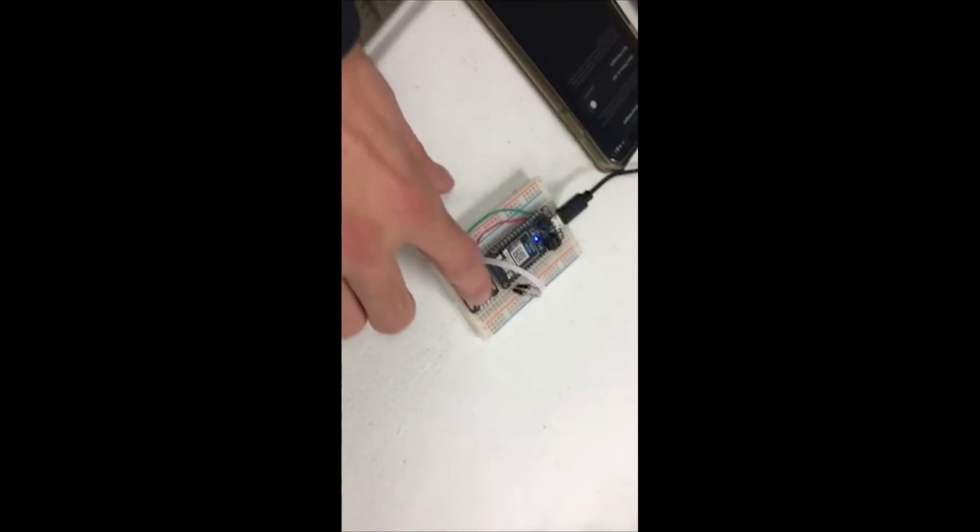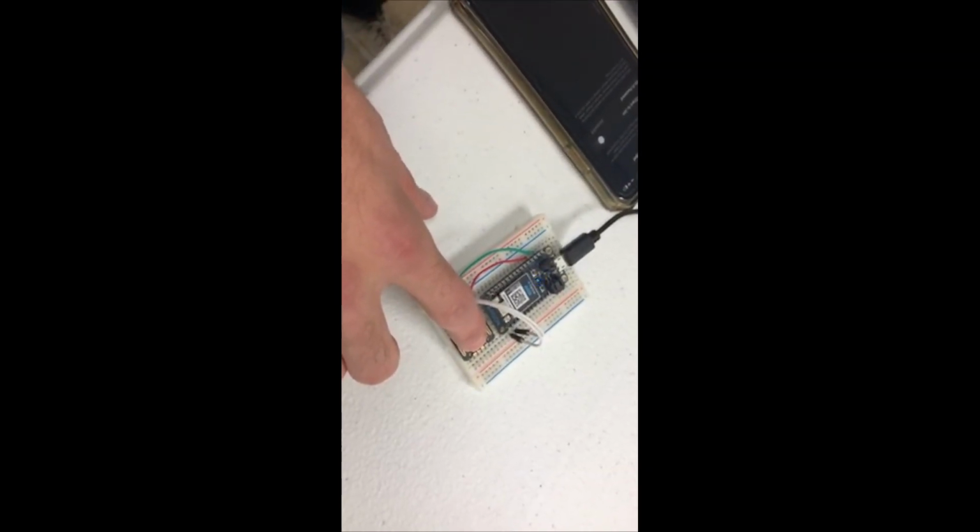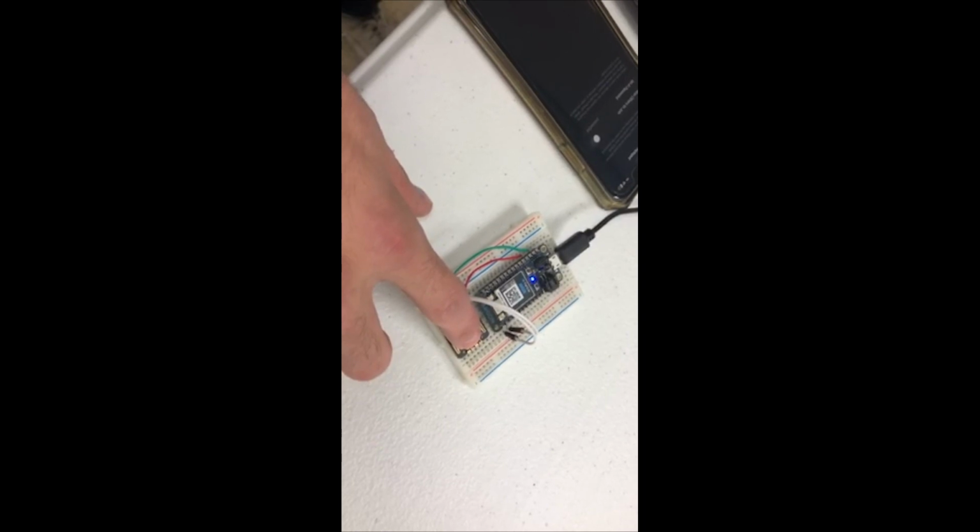Okay, cool. So we're in the measurement state again, but this time we do not have Wi-Fi. So we'll see that when we take a measurement, it's going to flash yellow, indicating that it failed to send the data to the web server.